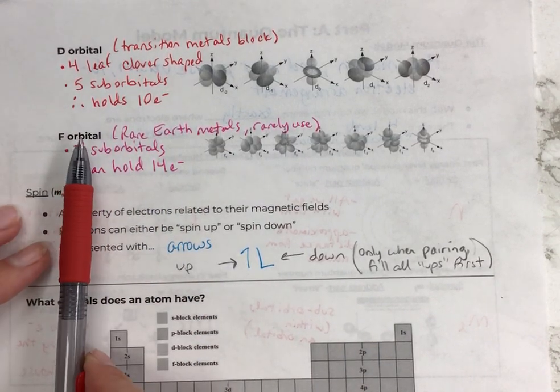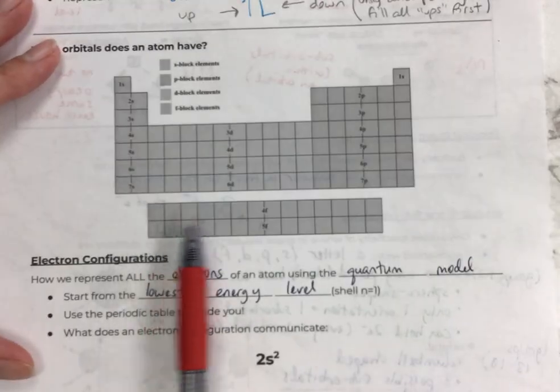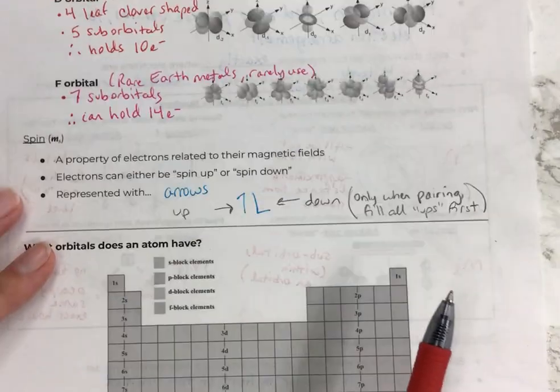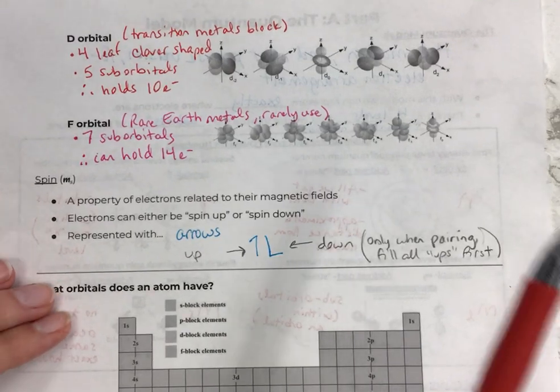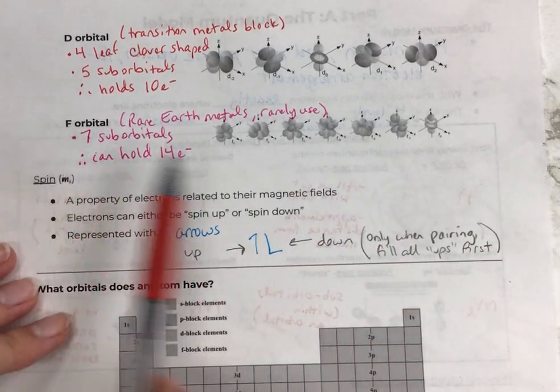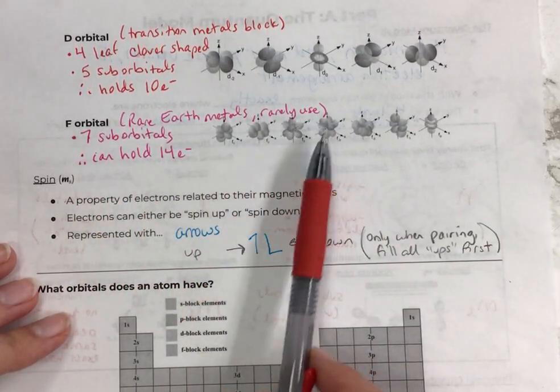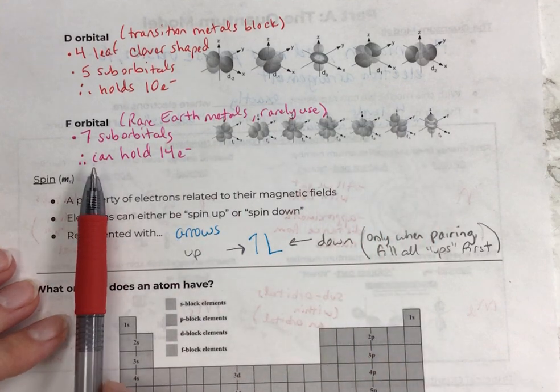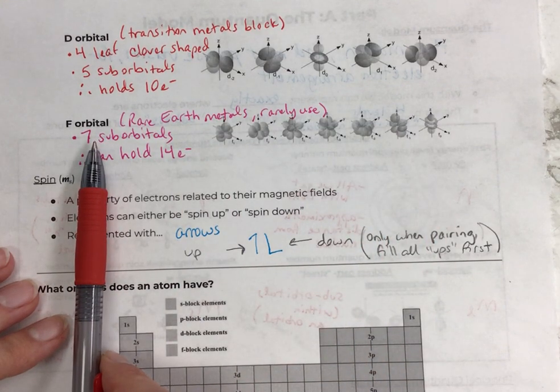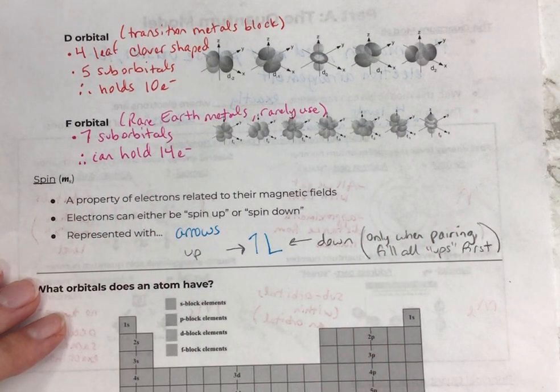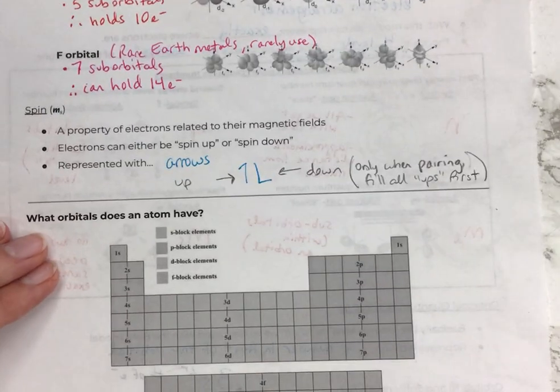And then finally, my f orbital. Those are my rare earth metals here at the bottom. I'm going to teach you about them, but we tend not to use them too terribly much. They have 7 suborbitals. You can see they're kind of crazy, clovery, extensive shapes here. 7 suborbitals, each holding 2 electrons, means it can hold a total of 14 electrons for each f orbital.